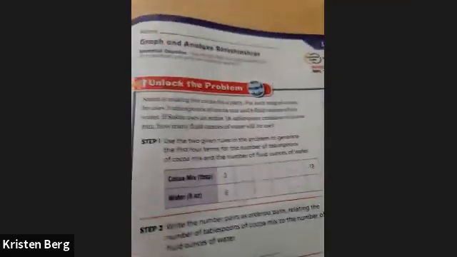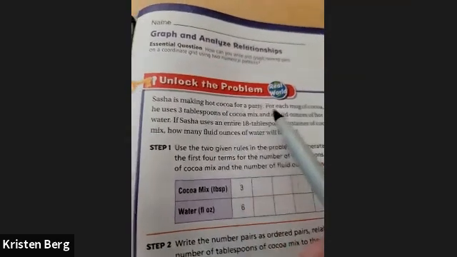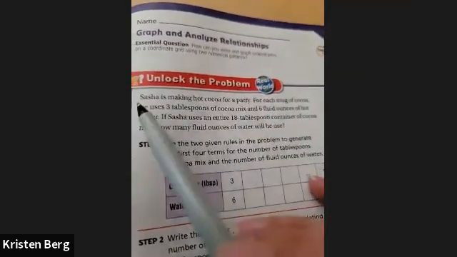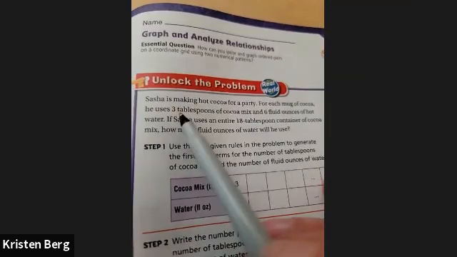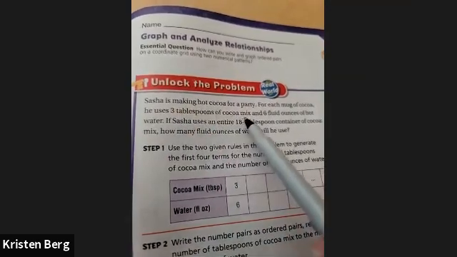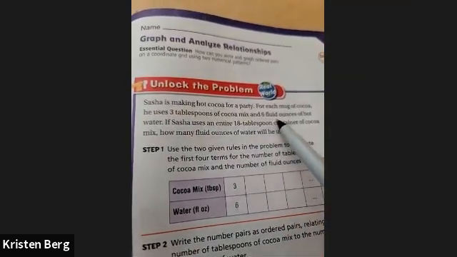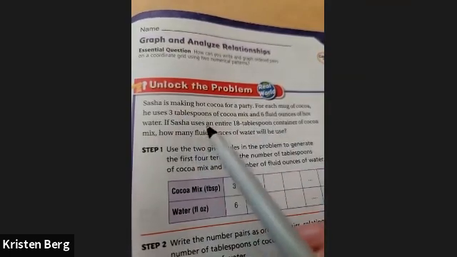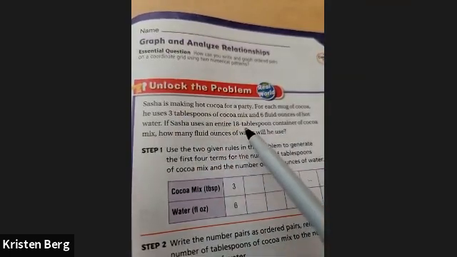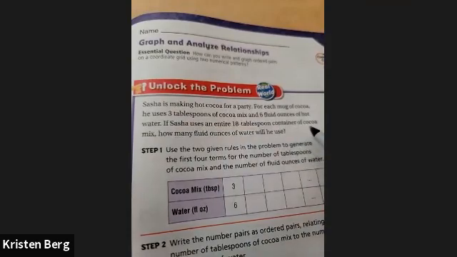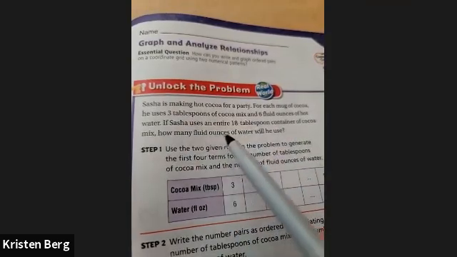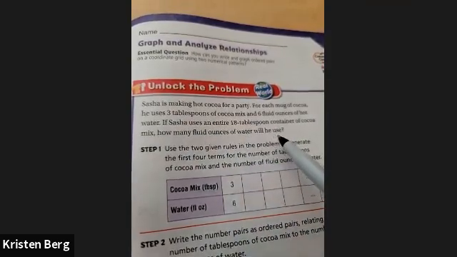Okay, so it says Sasha is making hot cocoa for a party. Each mug of cocoa uses 3 tablespoons of cocoa mix and 6 fluid ounces of hot water. If Sasha uses an entire 18 tablespoon container of cocoa mix, how many fluid ounces of water will he use?